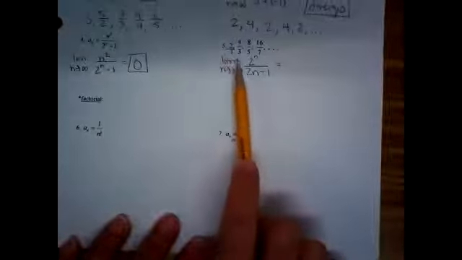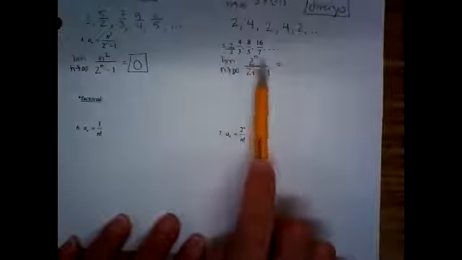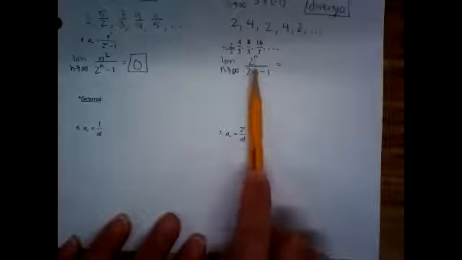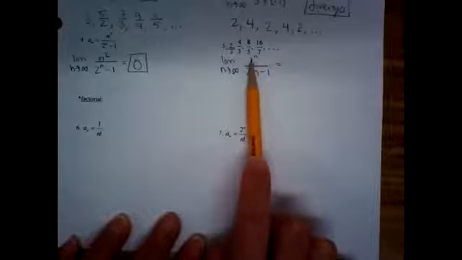Okay. So limit as n goes to infinity. The numerator is exponential. The denominator is linear. So the numerator is going to grow faster. So where is this headed? Infinity, which means it diverges. It's not leveling off anywhere. It's not headed towards any number in particular. It's just going to keep getting bigger and bigger.